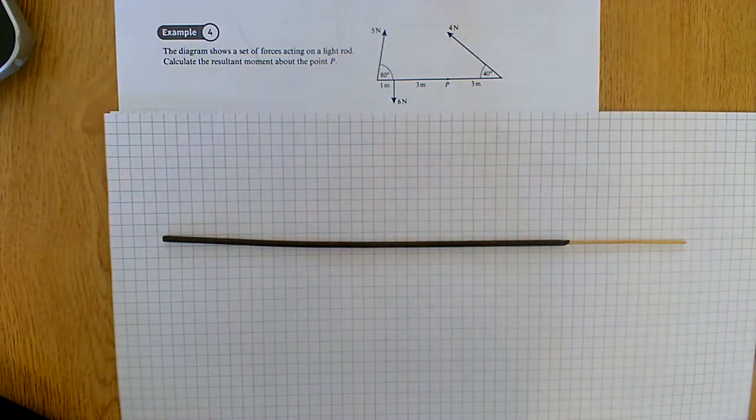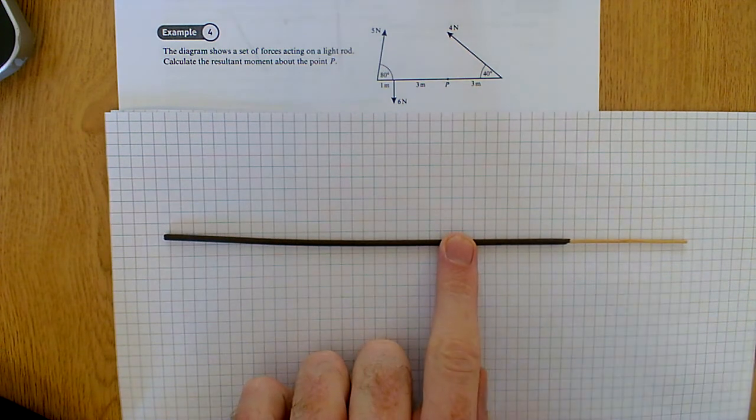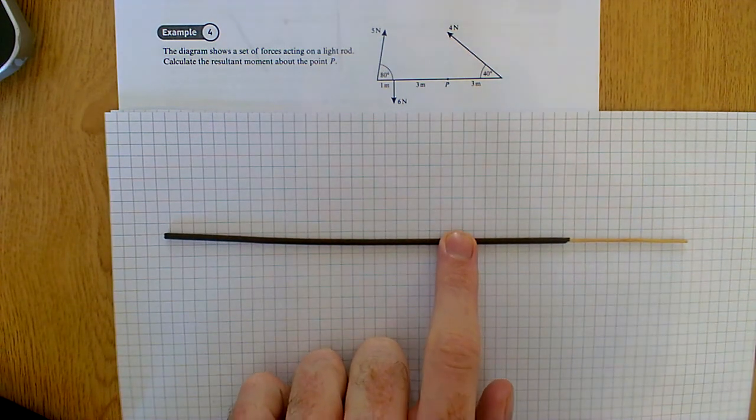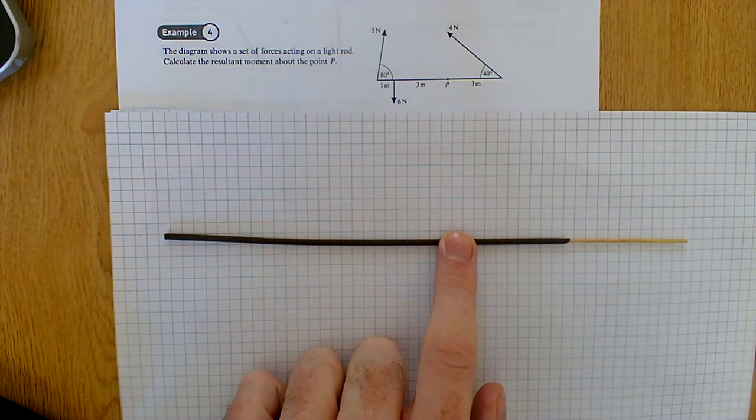Okay, example 4, very similar to example 3. Again, we have a rod and we have a pivot point. So the first thing you do is identify which forces are going to be turning it clockwise, which are going to be turning it anti-clockwise.